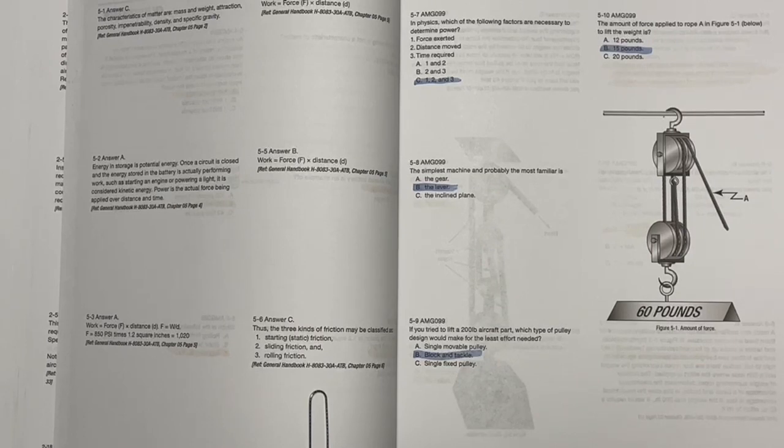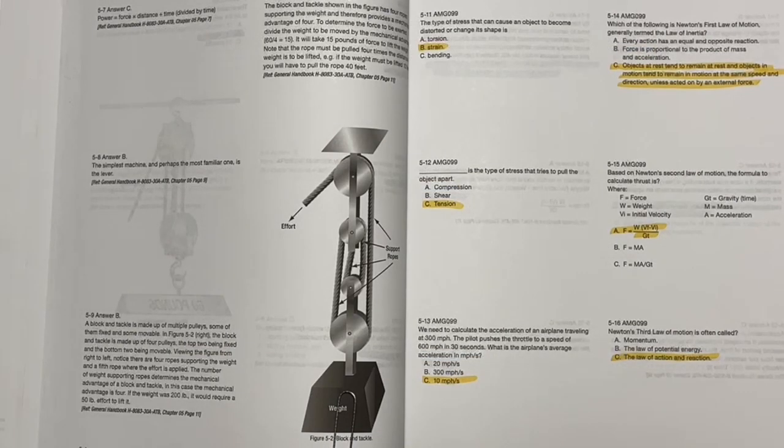Question 5.10. The amount of force applied to a rope, A, in figure 5.1 below, to lift the weight is A, 12 pounds, B, 15 pounds, or C, 20 pounds? The correct answer is B, 15 pounds. 5.11. The type of stress that can cause an object to become distorted or change its shape is A, torsion, B, strain, or C, bending? The correct answer is B, strain.